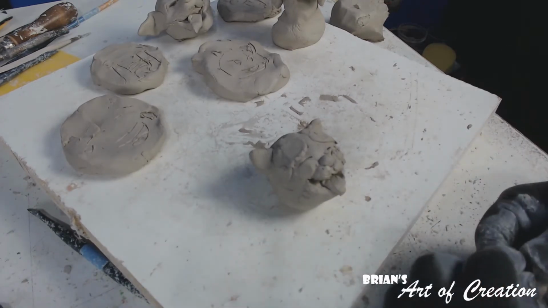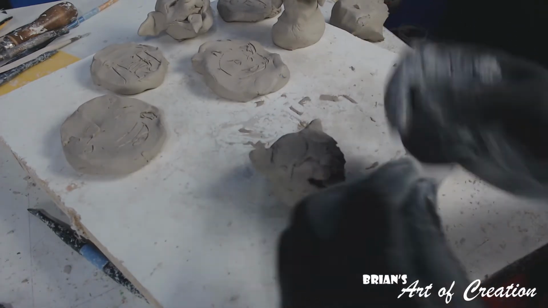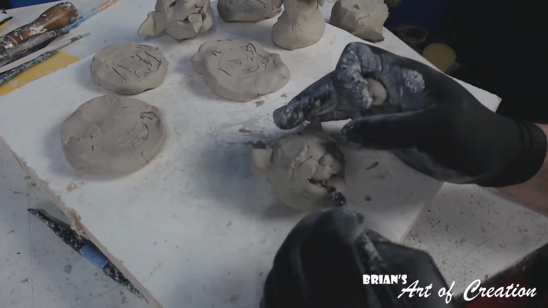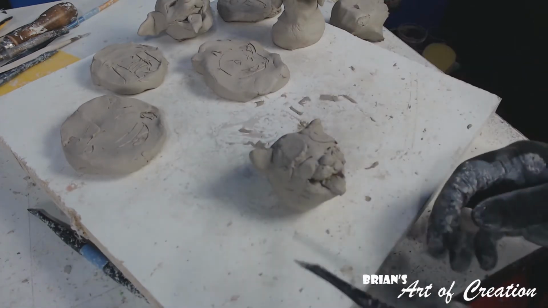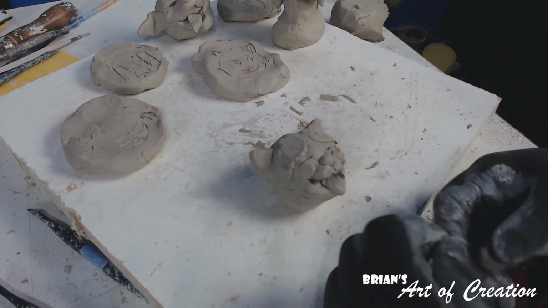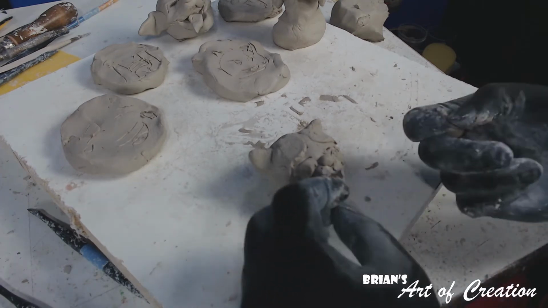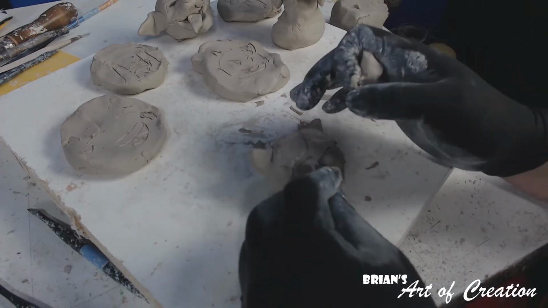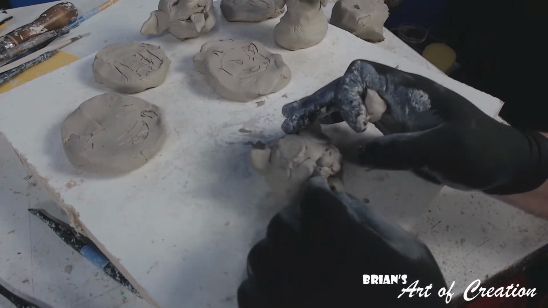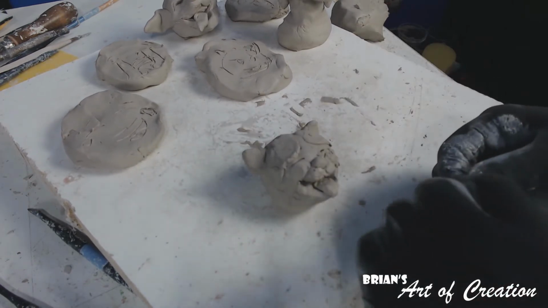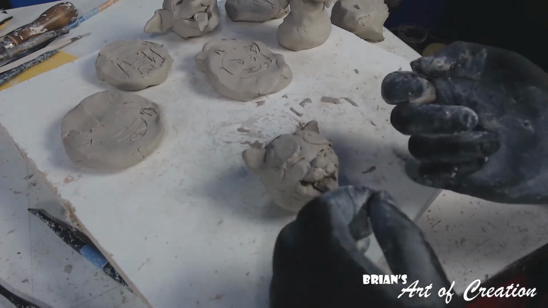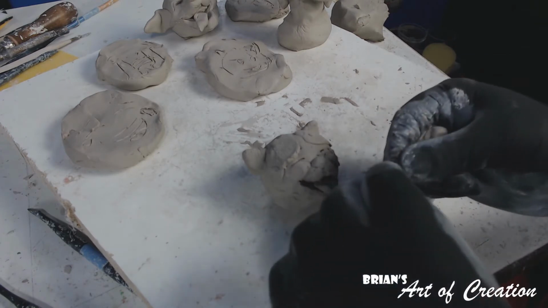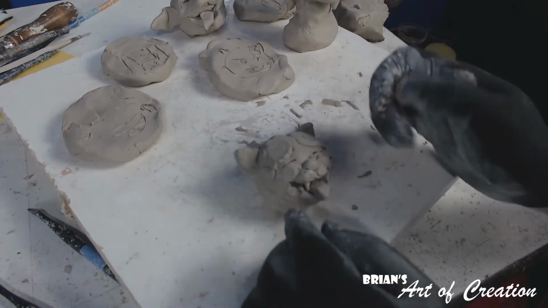And then, if I can, I'm going to try to see if I can fit in a couple little fangs or little teeth. Something like that.